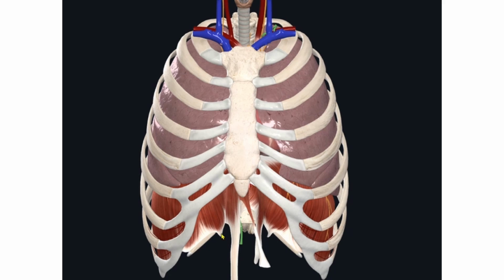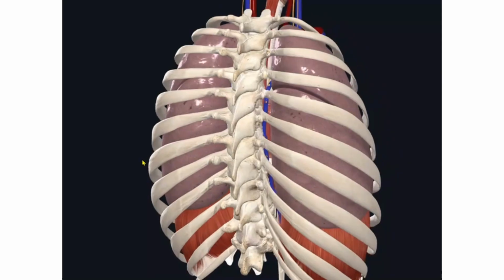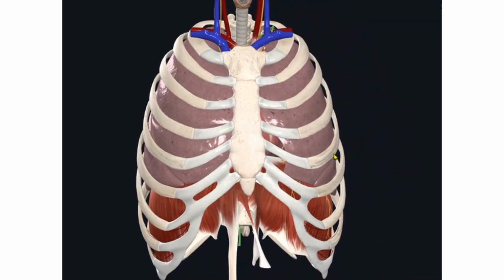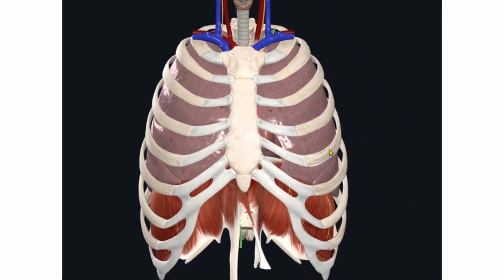Now we will study a 3D rotation model of the thorax in order to see the contents of the mediastinum. As you can see in this 3D model, we can rotate. We can see the two lungs. We can see the thoracic cage. And in order to see the mediastinum, we have to remove the bones and the lungs.